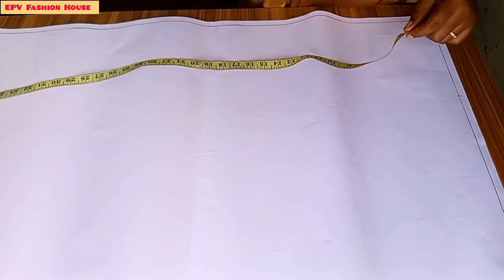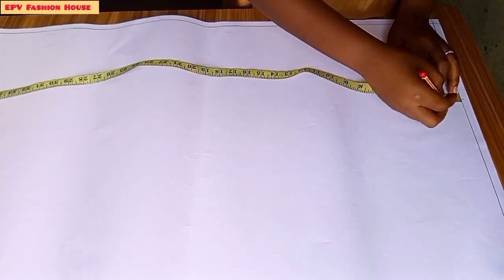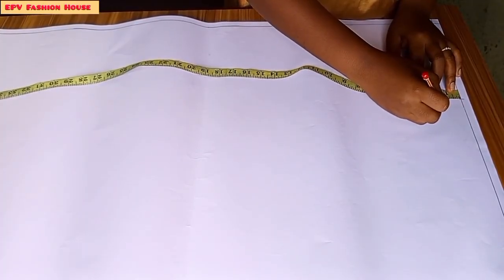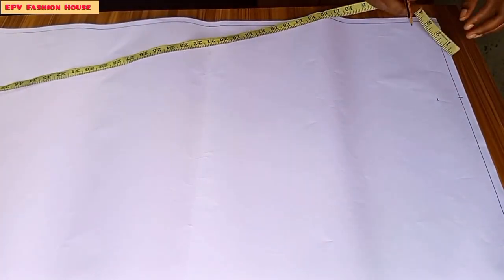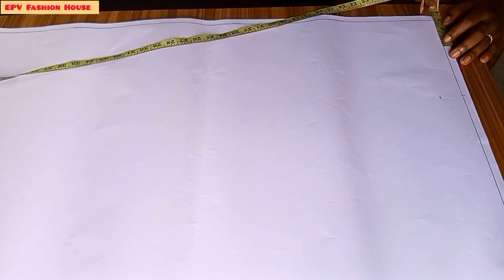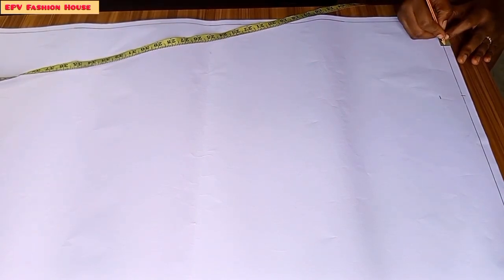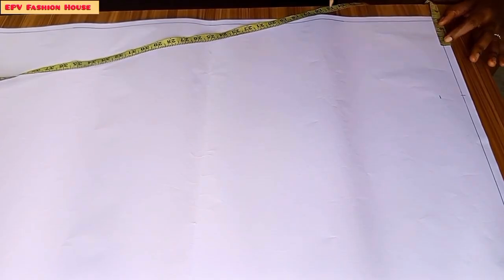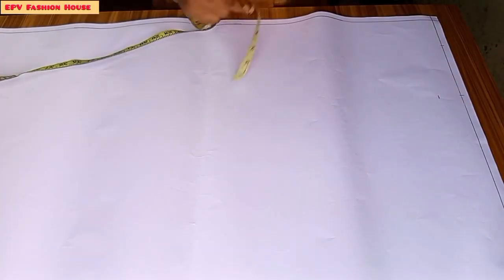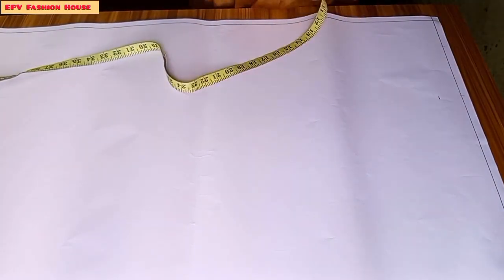7.5. I'll come down by 1.5. Then I'll mark my neck width, 2.8. That's my round neck is 17 divided by 6. That's how I got 2.8.